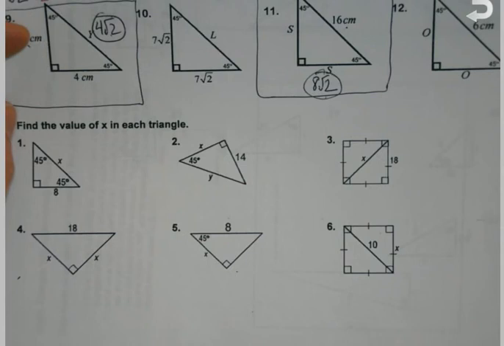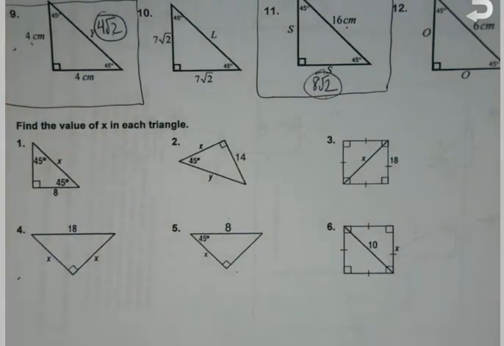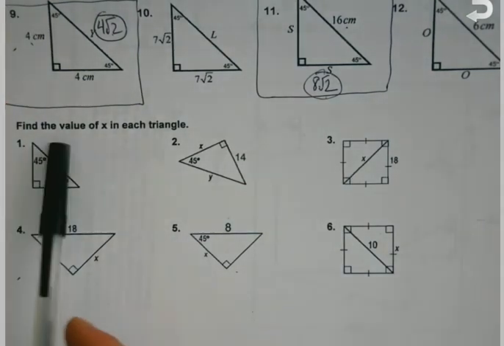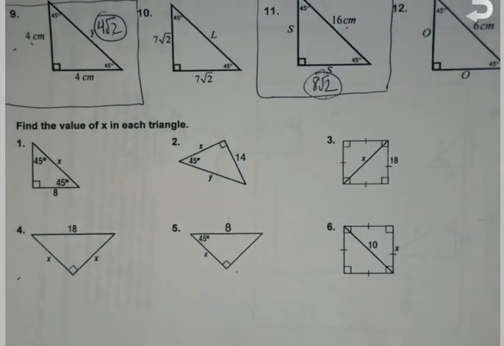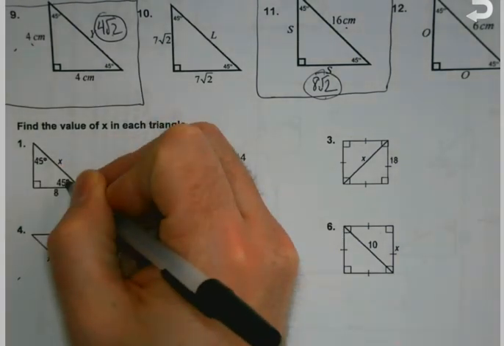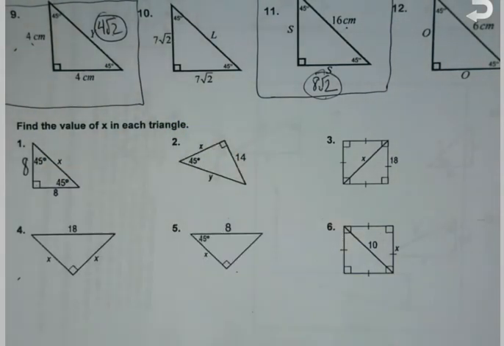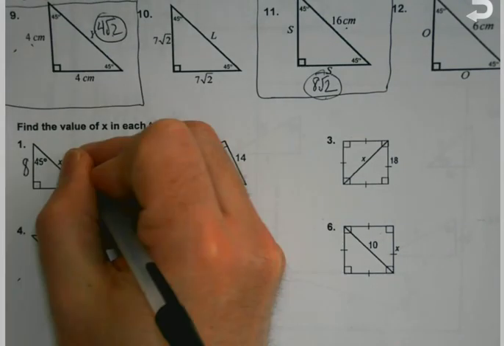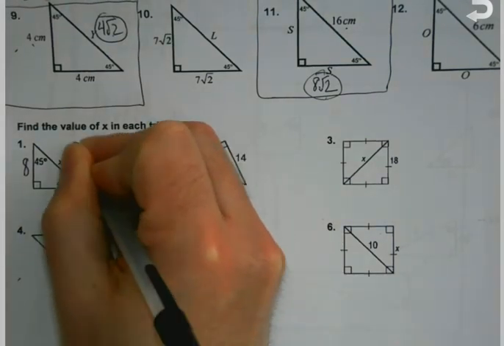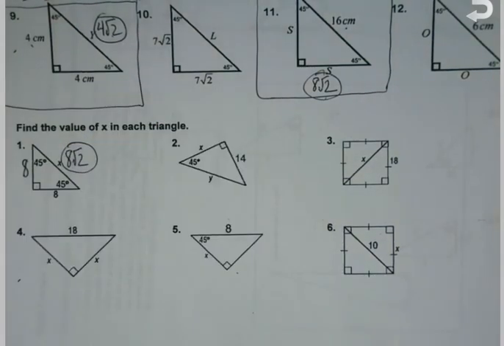So as you're doing them through any of these, I can find that same pattern. Find the value of x in each triangle. Okay, if it's 45, 45, 90, I know my legs are going to be the same. And I also know that my leg times the square root of 2 is going to give me my hypotenuse. Keep it simple.